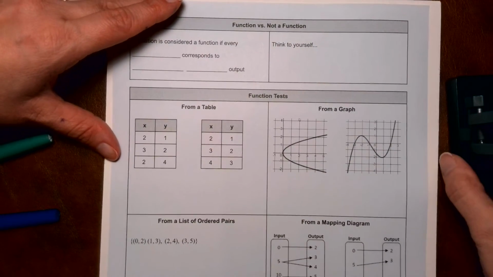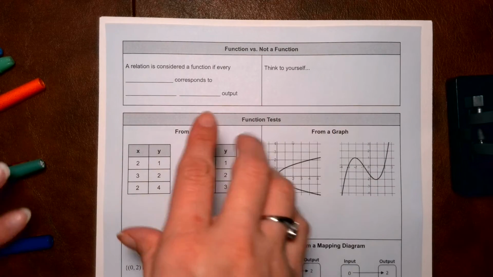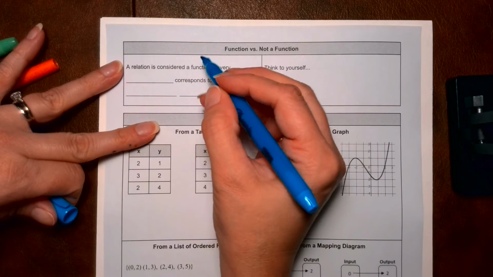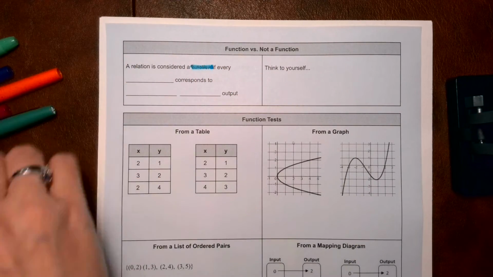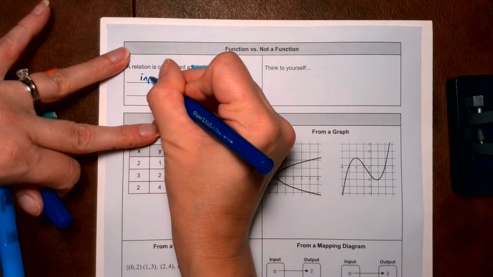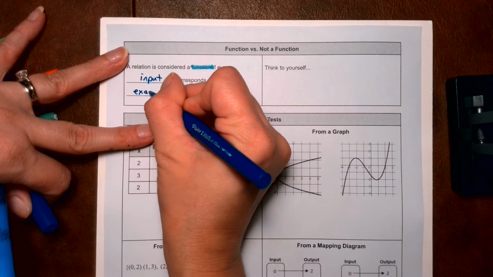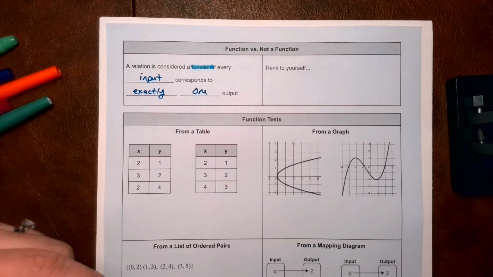Let's write down some official math notes here. So a function versus not a function. If you are a function, so let's just highlight that word. If you are a function, if every input corresponds to exactly one output.